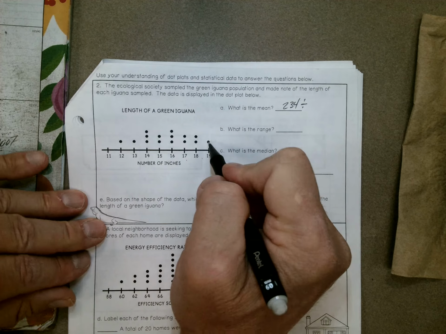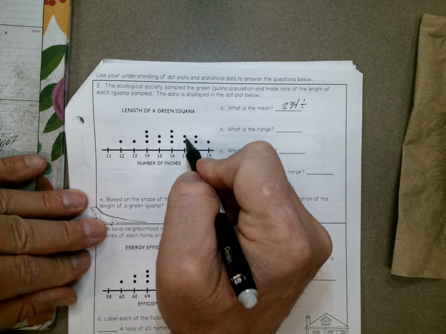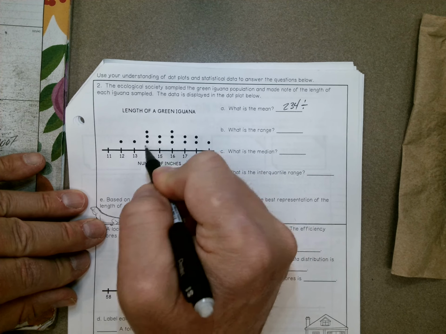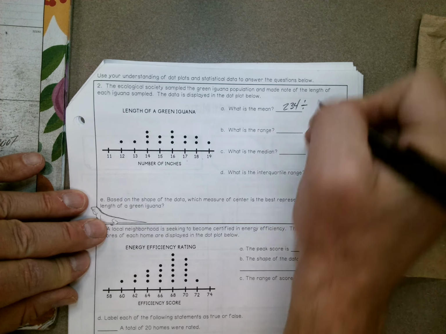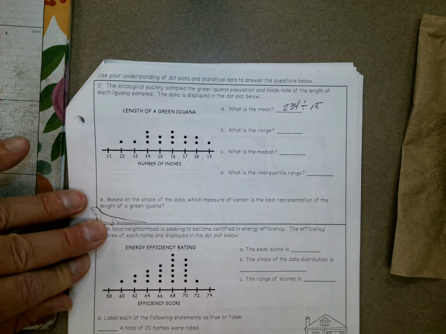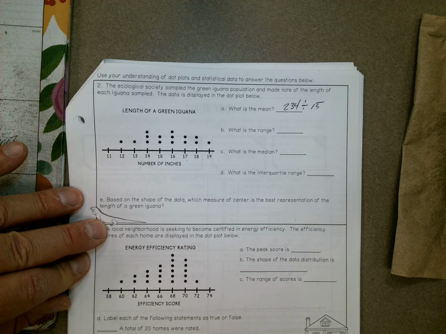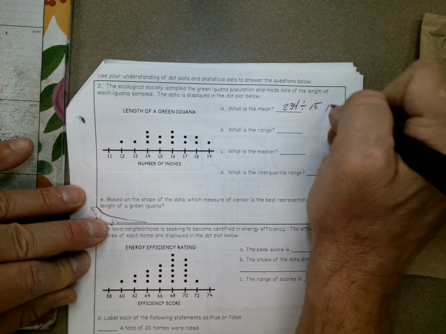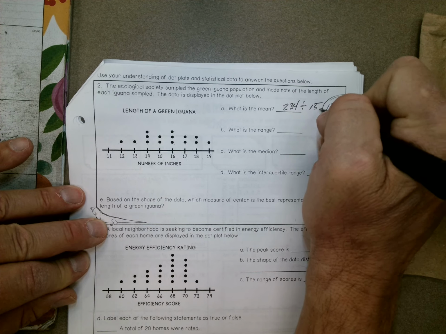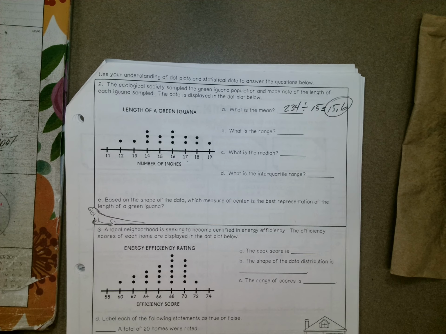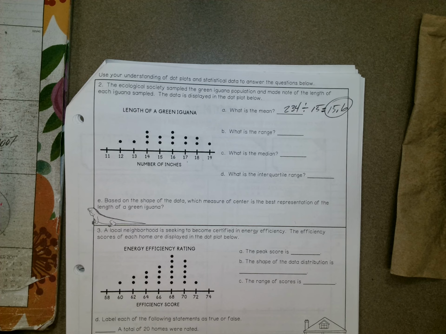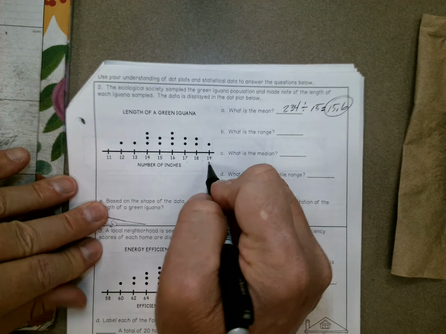So I'm going to count my dots. 1, 2, 3, 4, 5, 6, 7, 8, 9, 10, 11, 12, 13, 14, 15. So 234 divided by 15. Oops. 234 divided by 15 is 15 and 6/10 exactly, not rounded. So that's the mean.